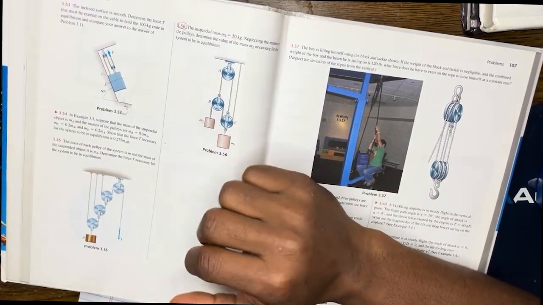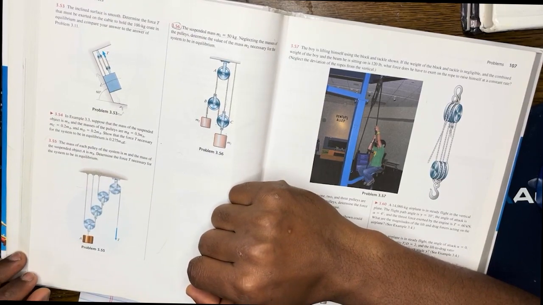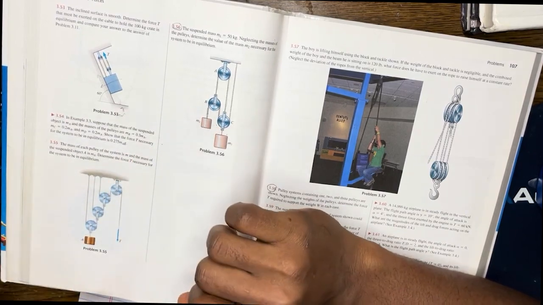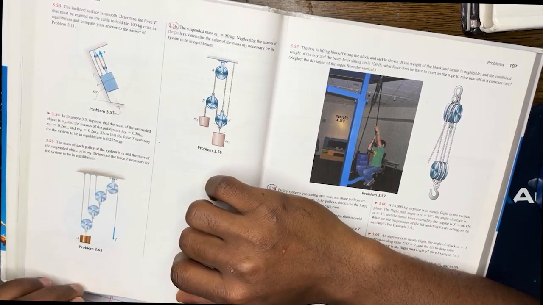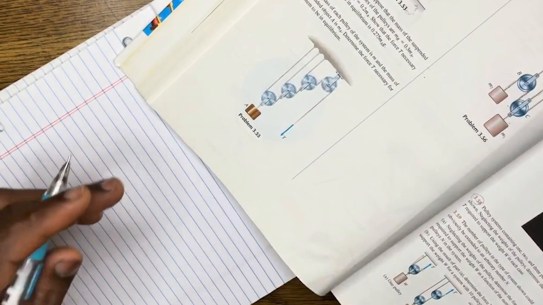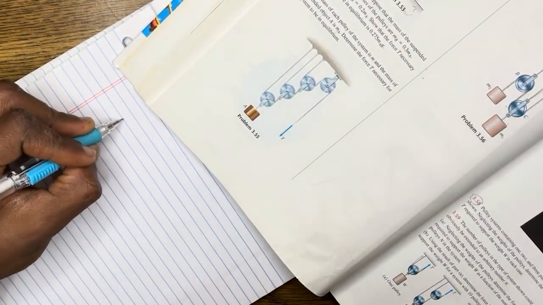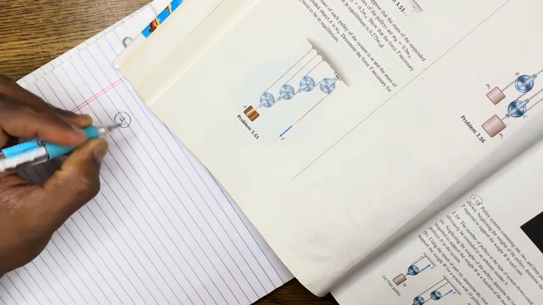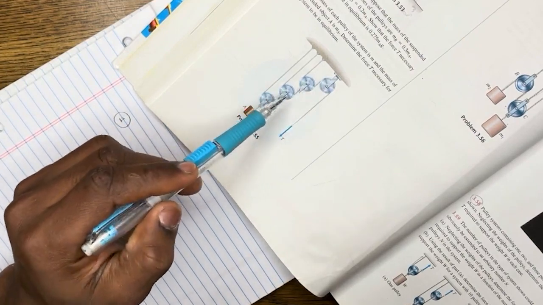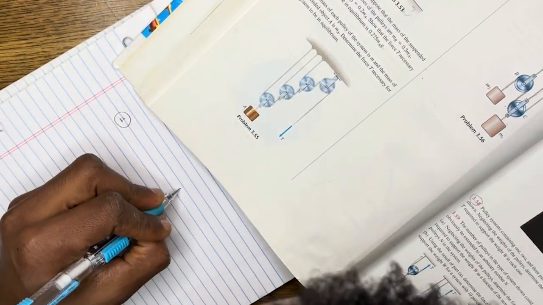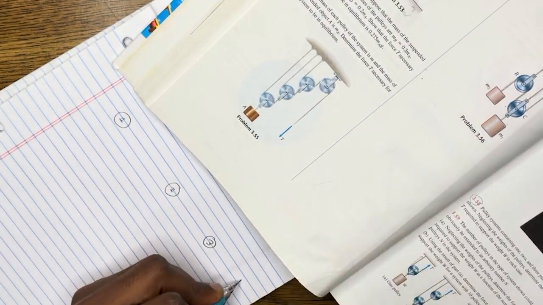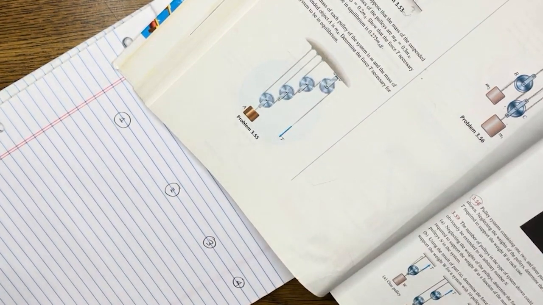So whenever you start doing these pulley systems, they will give you this complex body system here, but if you break it into pieces, you will be able to solve this problem. And that's exactly what we're going to do. Okay, 3.55. So we have our first pulley here, pulley 1. How many pulleys do we have? 1, 2, 3, 4. 4 pulleys, okay? So 2, 3, and 4.